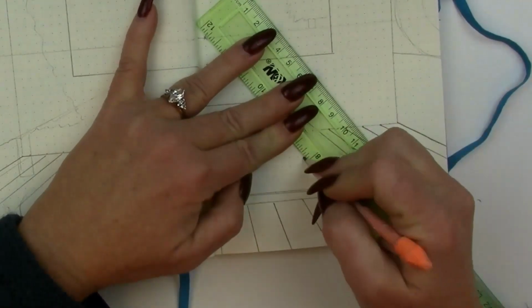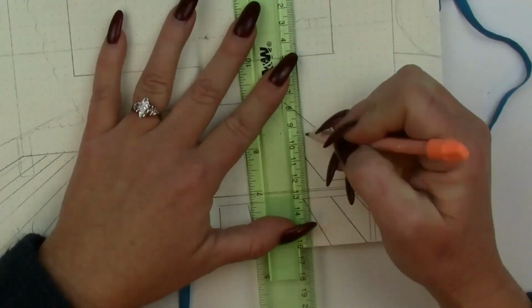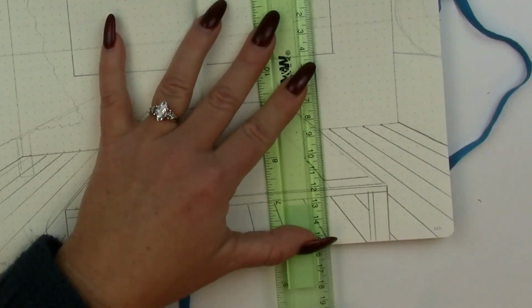So now we're going to put some cubes or packages on the table.